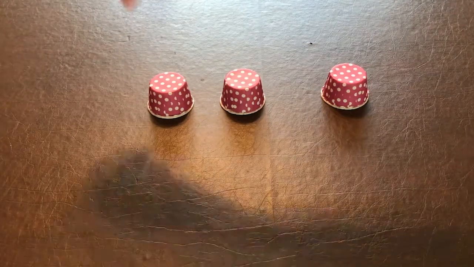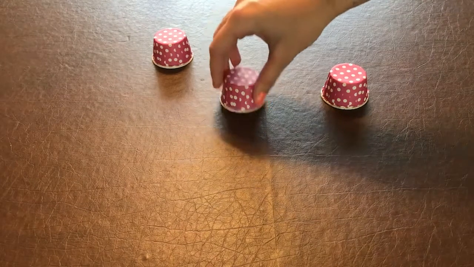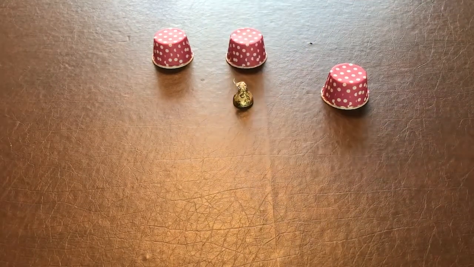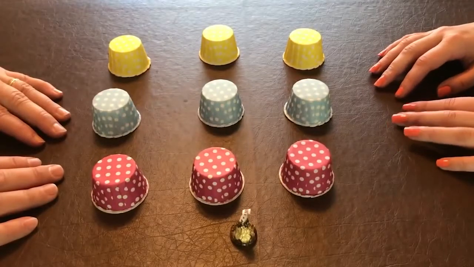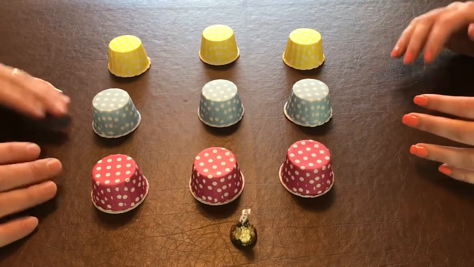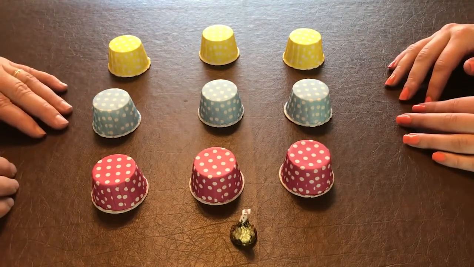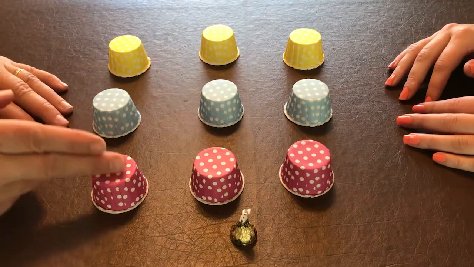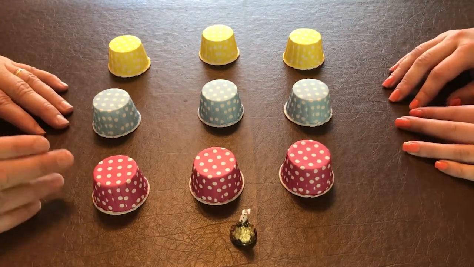Let's check the left cup. The middle cup. If you guess the middle cup, you got it right. So now we're gonna make it a little more complicated. I've added an extra pair of hands and I've added additional colors here. But that's only to distract you from the pink cups. One of the pink cups will always have the Hershey Kiss underneath. So let's get started.